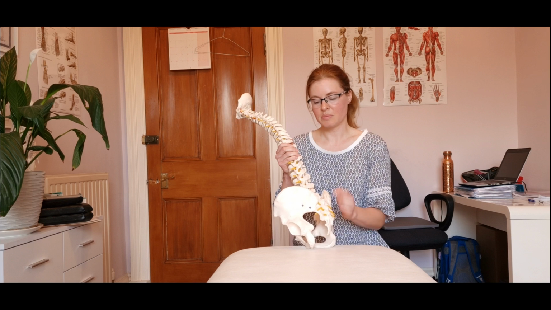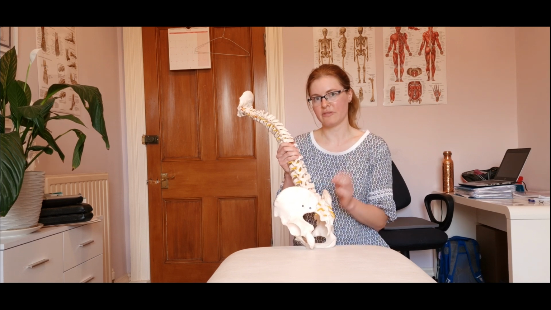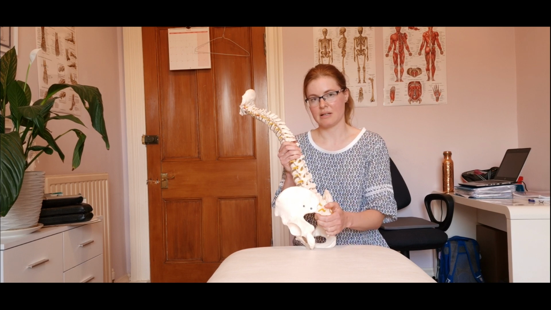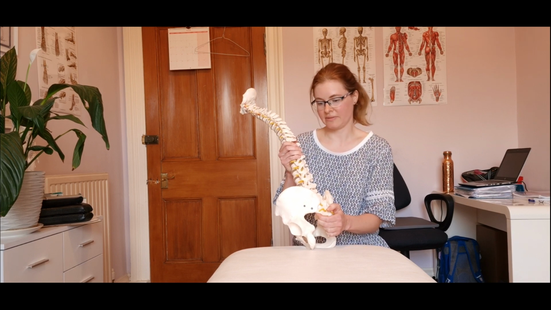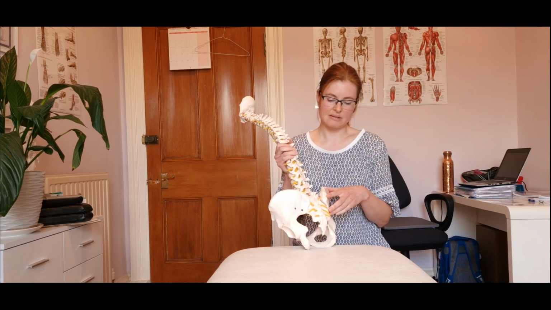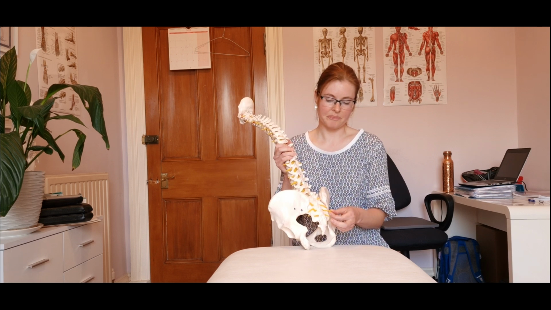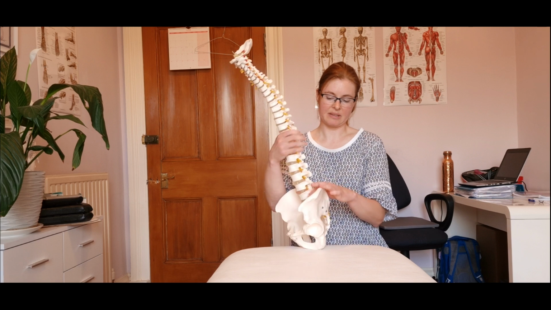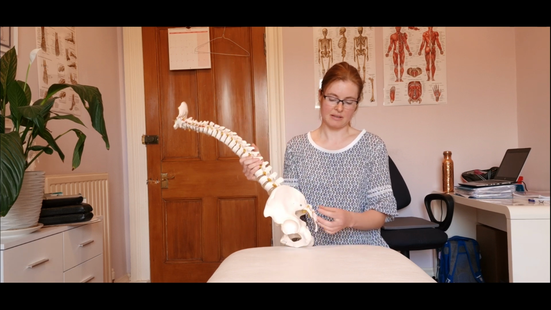And here it would be good to emphasize one thing, that we need to distinguish between true sciatica and fake sciatica. True sciatica is when the nerve is compressed due to misalignment here in the back.